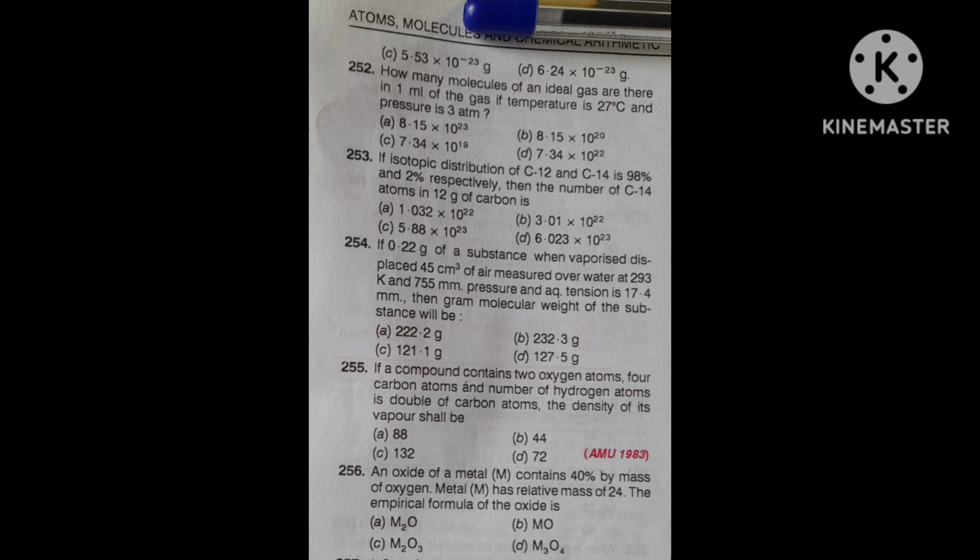Now you calculated 121.1 gram. So the mass of 40.7 cc is 0.22 gram, then for 22,400 cc you will get 121.1 gram. Hence the correct option is C, 121.1 gram.